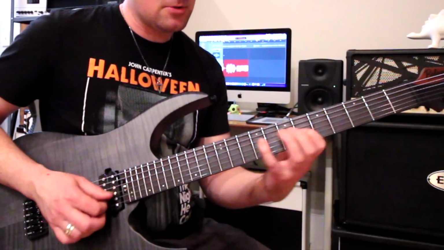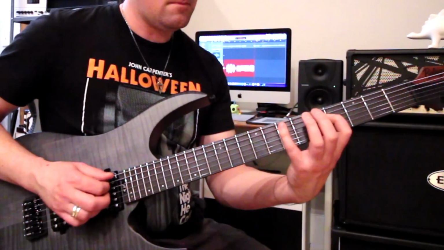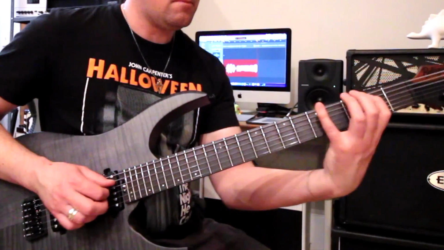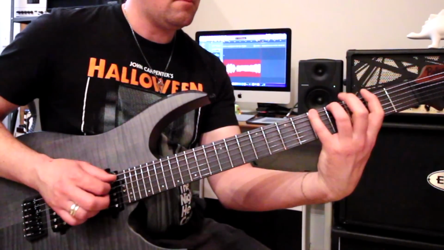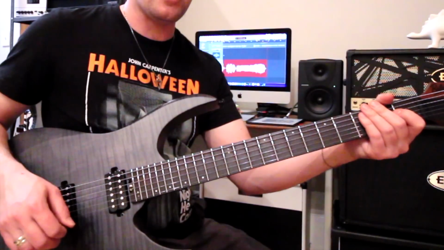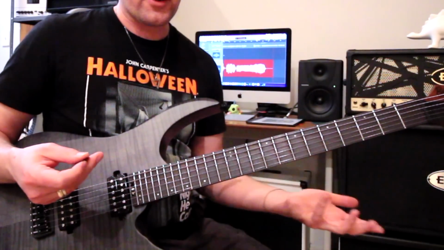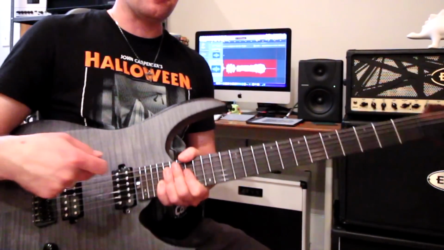Triplet, triplet, triplet, triplet. Pretty nice little pattern. And again, you could adapt this to fit whatever scale it is that you're working through, as long as you know that 4-note per string pattern for it.